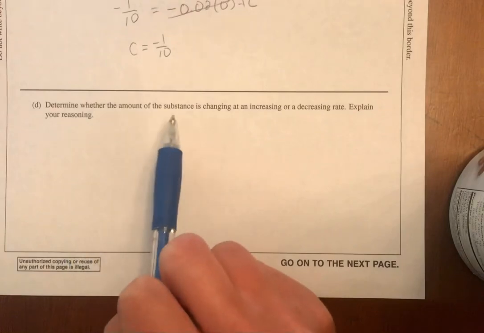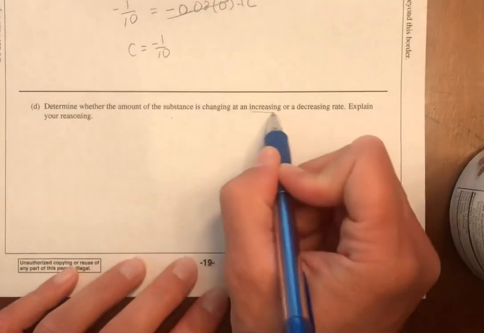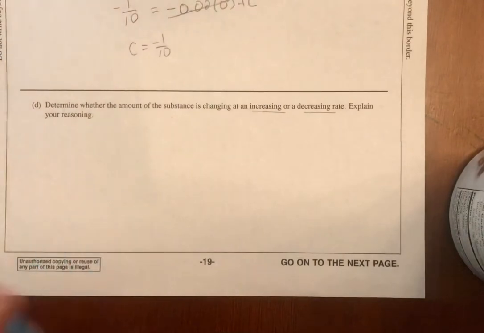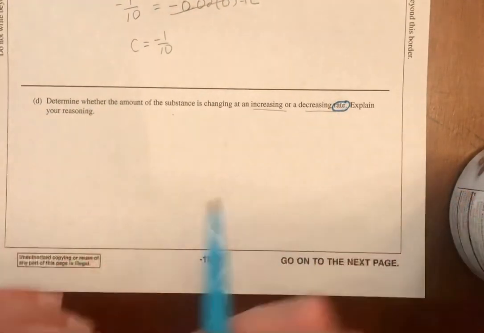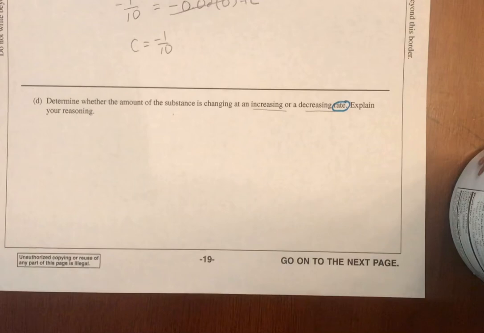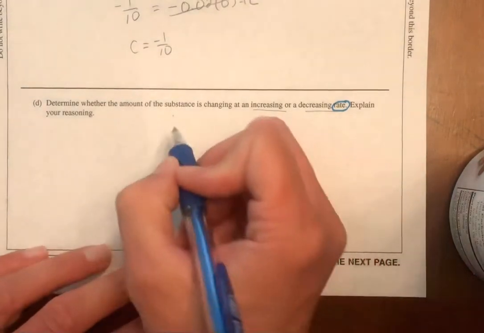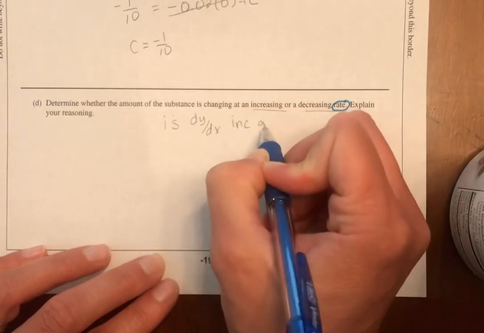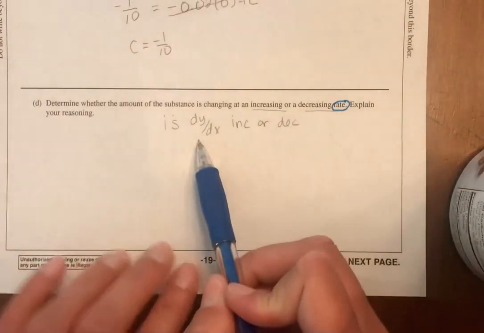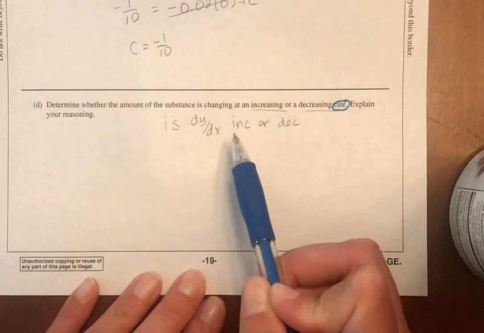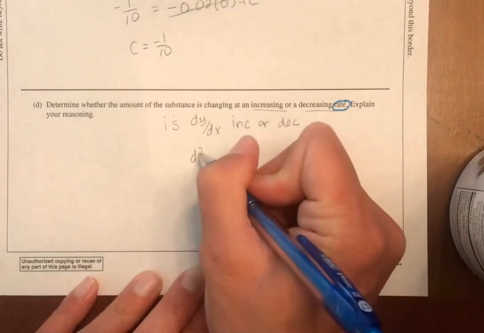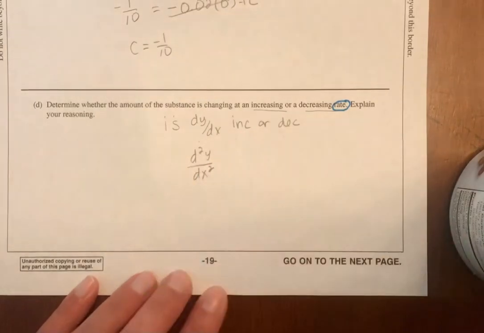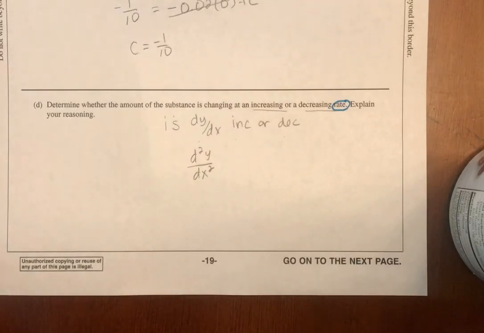Determine whether the amount of the substance is changing at an increasing or decreasing, keyword here, rate. Explain your reasoning. If I'm talking about if the rate is increasing or decreasing, that means I need to know is dy/dt increasing or decreasing. If I want to answer that question about the derivative, that answer is going to be given to me by the second derivative. So that's what we need to work on right now, finding the second derivative of that function.